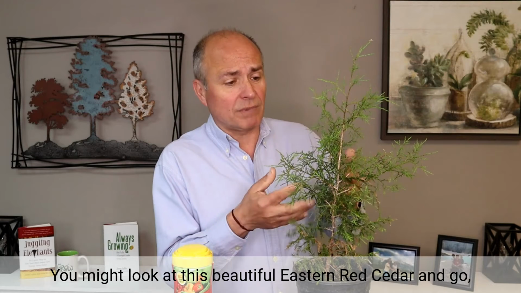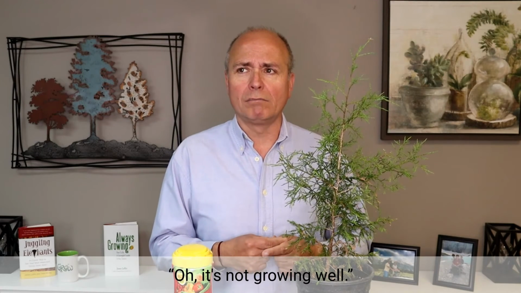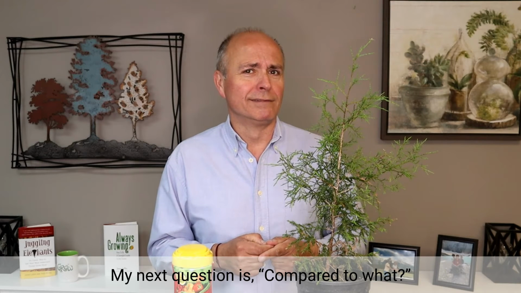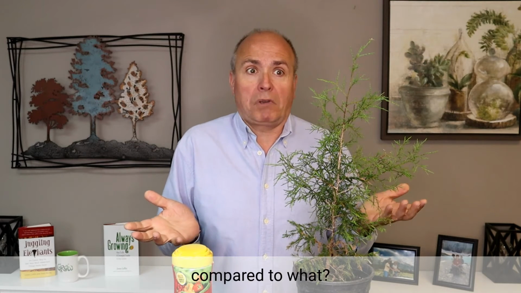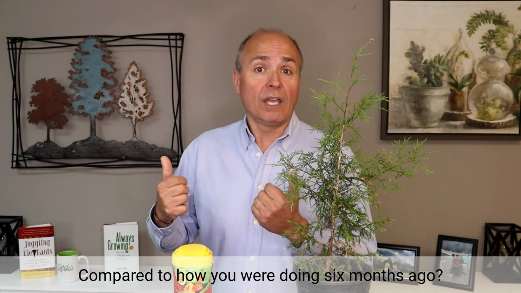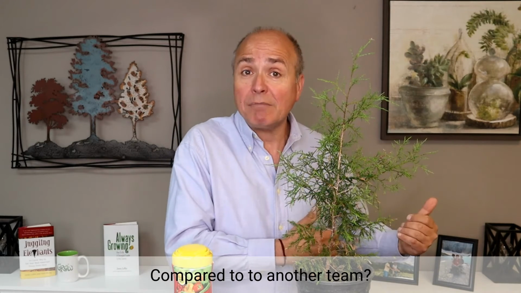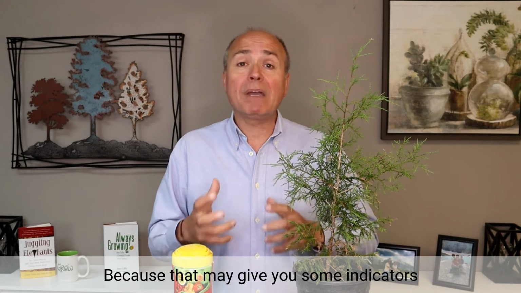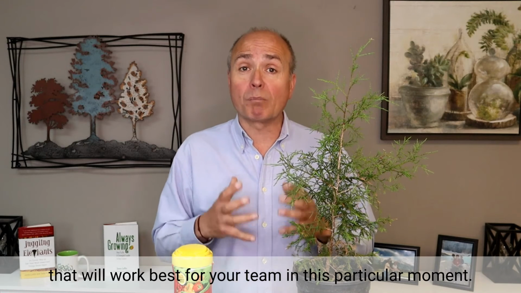The second way to get to the root of the problem is to find context. You might look at this beautiful eastern red cedar and go, oh, it's not growing well. My next question, compared to what? In the same way on your team, if you say, we're not thriving, compared to what? Compared to how you were doing 6 months ago? Compared to another team? What's the context that brings you to see this problem? Because that may give you some indicators on how best to formulate a solution that'll work best for your team in this particular moment.